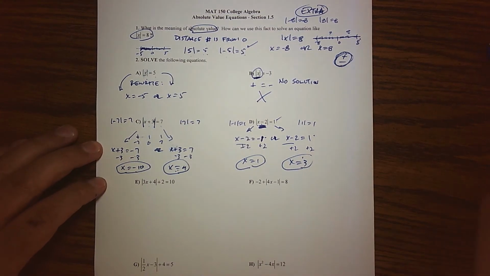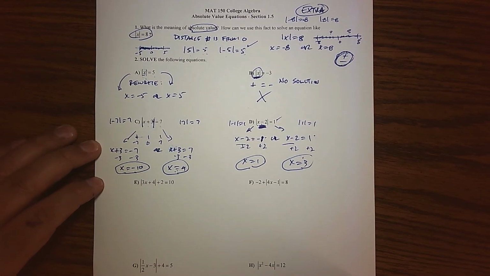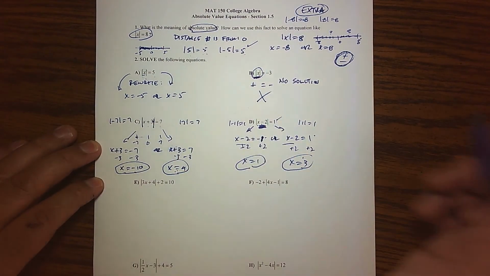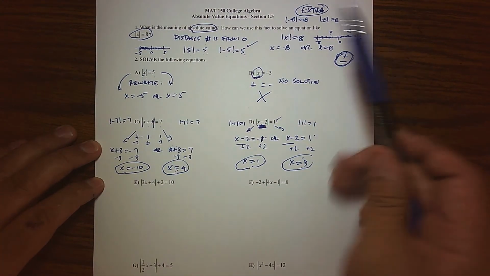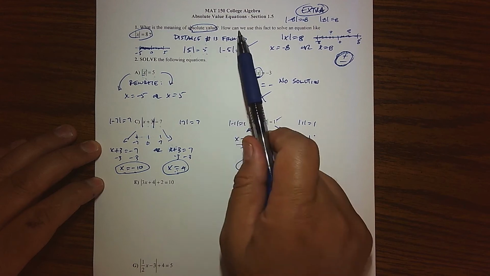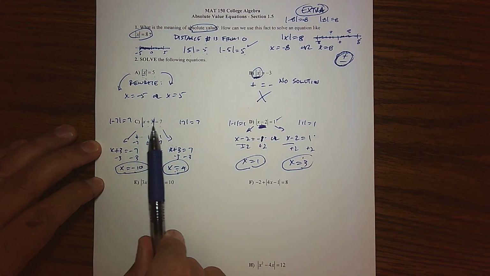Okay, so let's go ahead and wrap up our absolute value equation problem. We kind of set the groundwork here. Again, just as a reminder, when we're solving an absolute value equation, the first thing is my absolute value has to be equal to something positive.